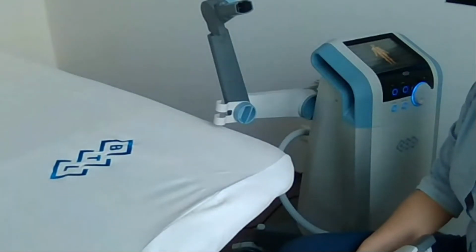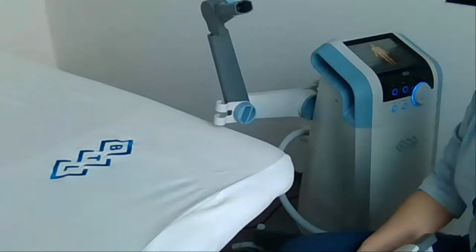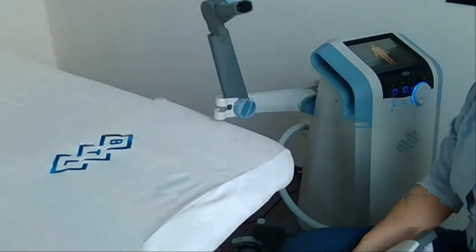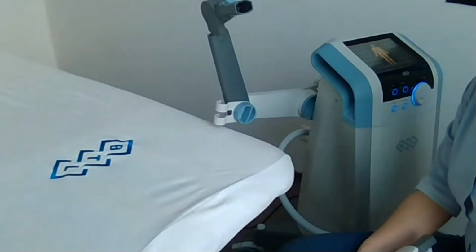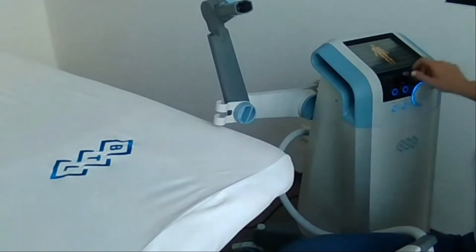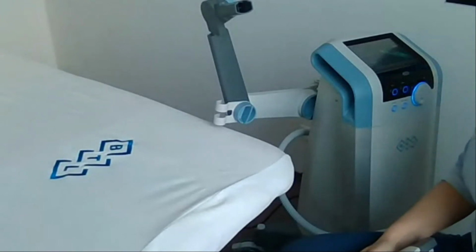So if you had opportunity to work, for example, with the shockwave therapy and even the essential physiotherapy solutions, you will know how to operate this device. So it is very easy to set the protocol and to run with the therapy.